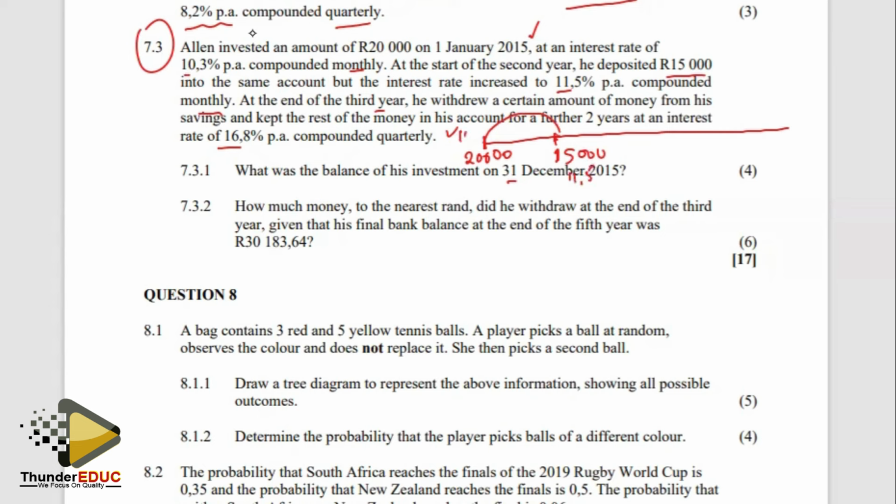This was 10.3. Then at the end of the third year, this person withdrew some money and kept the rest for a further 2 years. So which means we're going to have a maximum of 5 years. So it's 0, 1, 2, 3, and even 4, no problem.